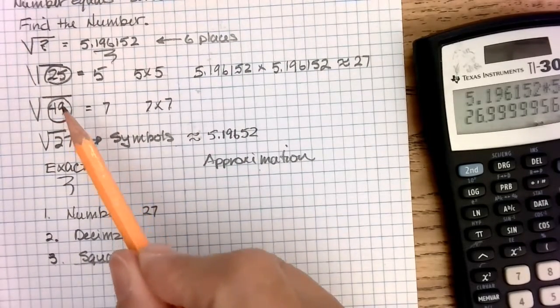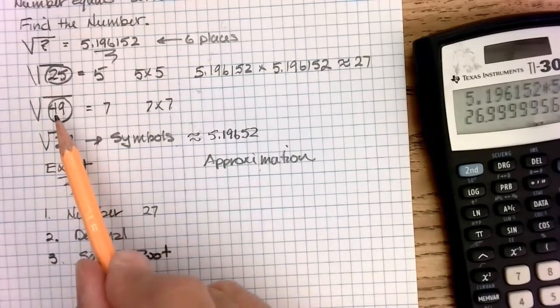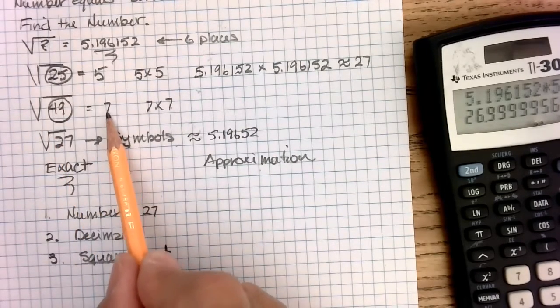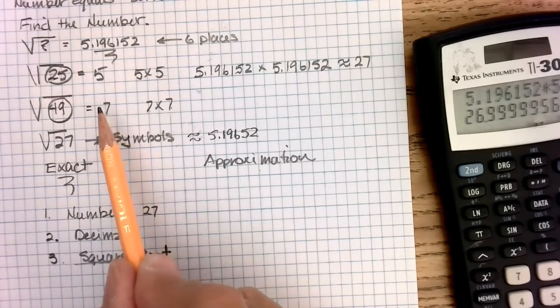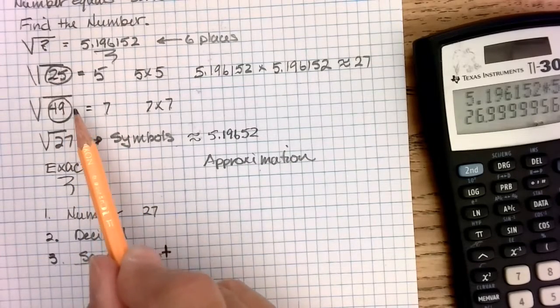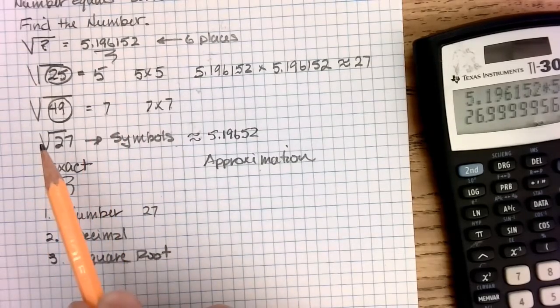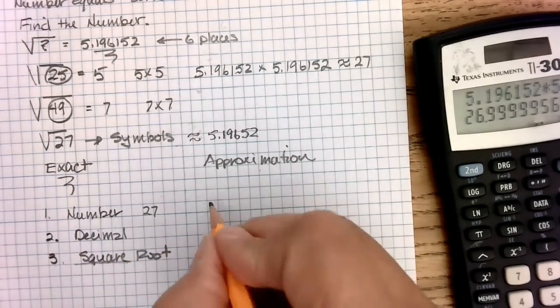When we look at the square root of 49 and the square root of 25, those are exact perfect squares, so we get a nice number out. Those are not approximations. That 7 is an exact number. The square root of 49 is an exact number. But when you take a look at the square root of 27, I get a decimal coming out, and that's an irrational number. Those are approximate.